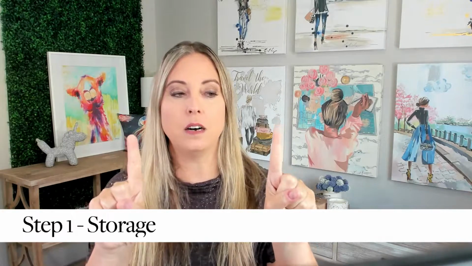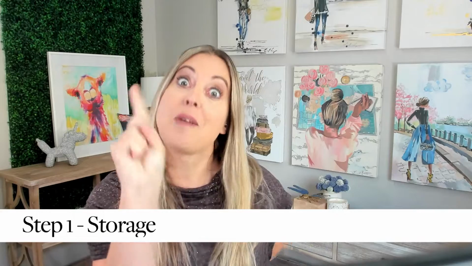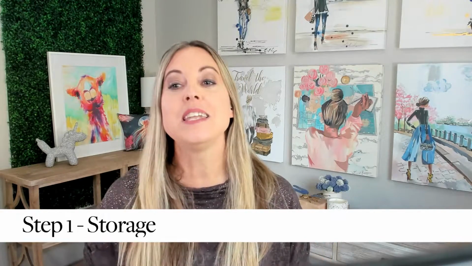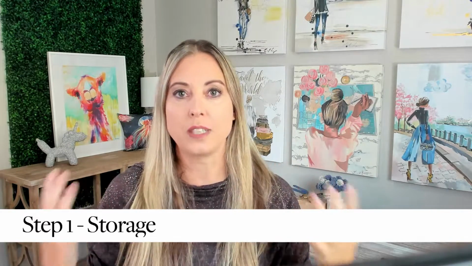Step 1, I keep doing this. Okay, this is clearly not step 1. This is what, step 2? Step 1, I'm gonna hide my other hand behind my back. Step 1 is the storage. So where are you storing your lead magnet?